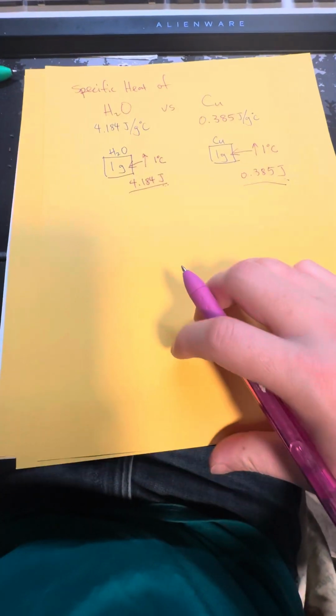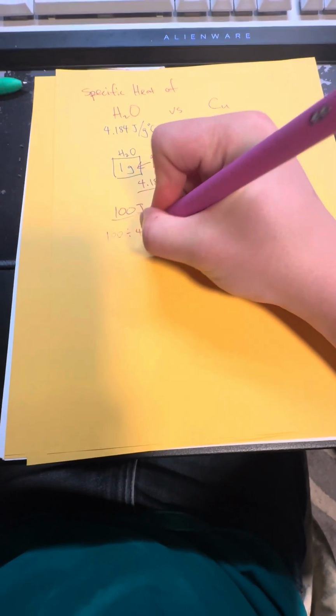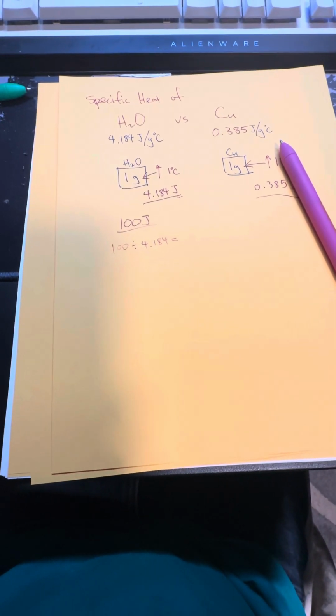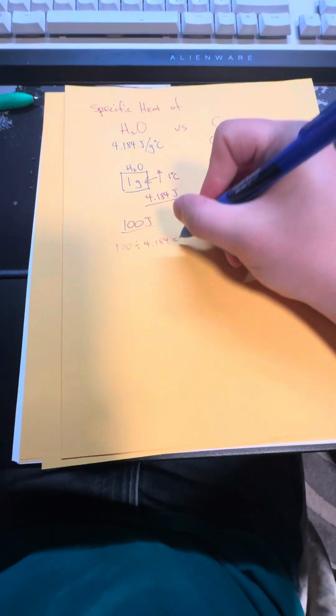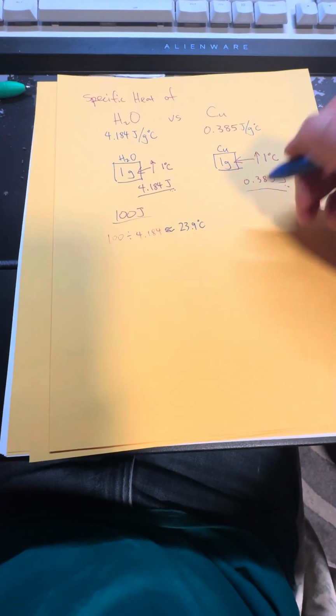So if I give both of those, let's say, 100 joules of energy, how much temperature will the water change? So you just do 100 divided by 4.184 equals, put that in the calculator, that will equal approximately 23.9 degrees Celsius.